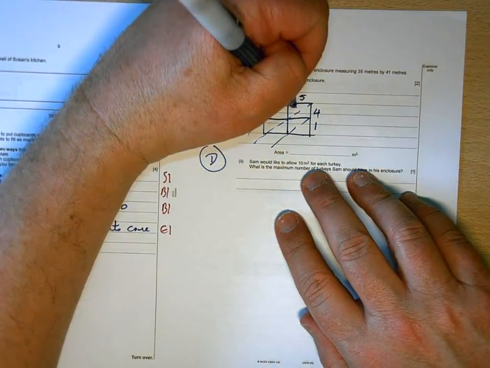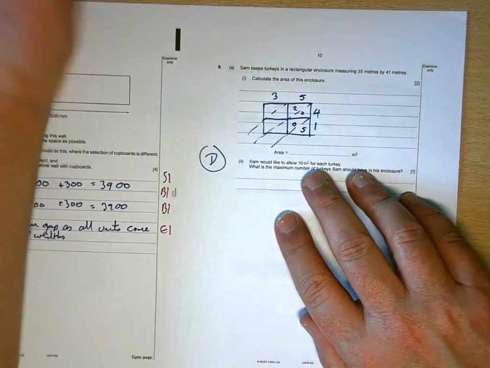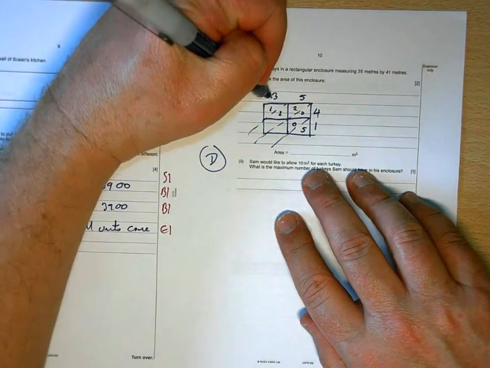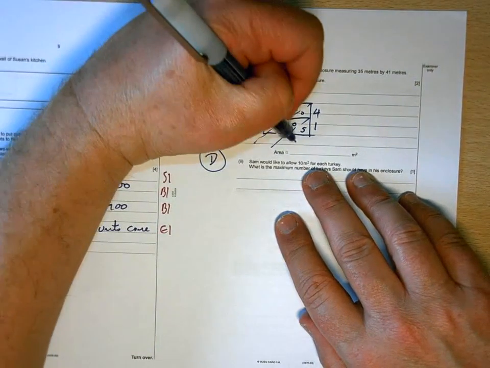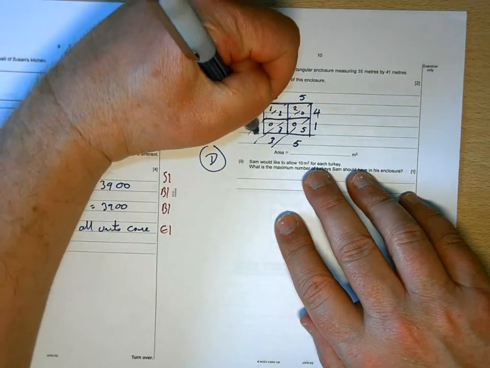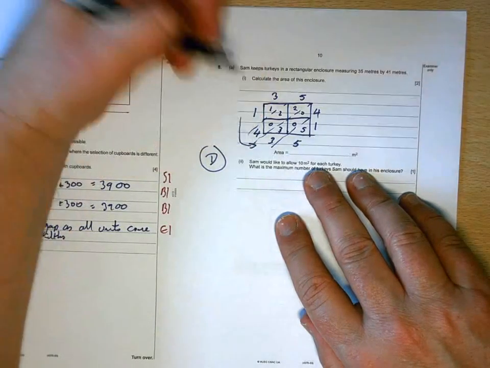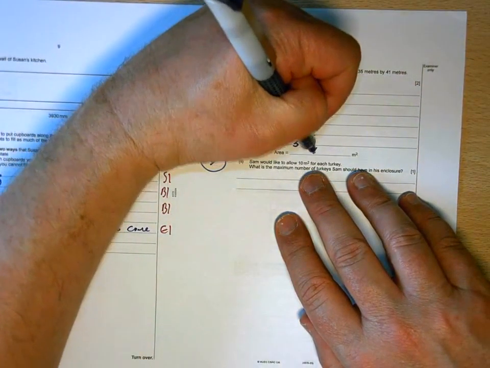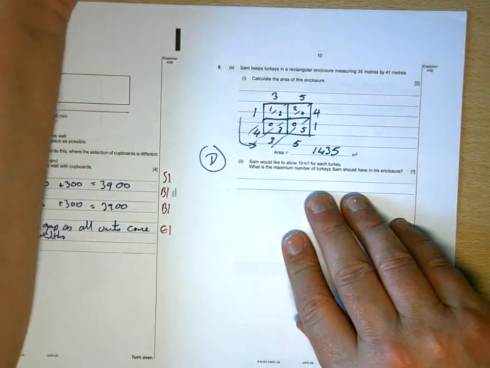5 times 4 is 20, 5 times 1 is 5, which you would write as 0, 5. 3 4s are 12, 1 3 is 3. Then you add up your diagonals. 5, this diagonal 3, this diagonal 4, this diagonal 1, and your answer you read off in that direction. So it's 1 4 3 5.